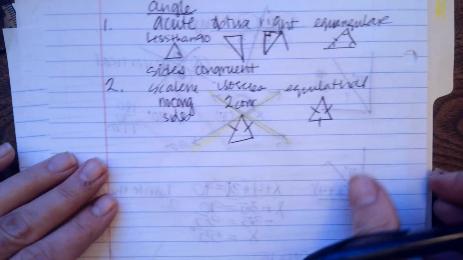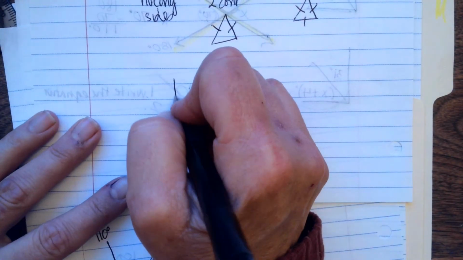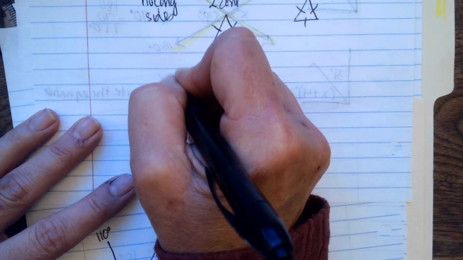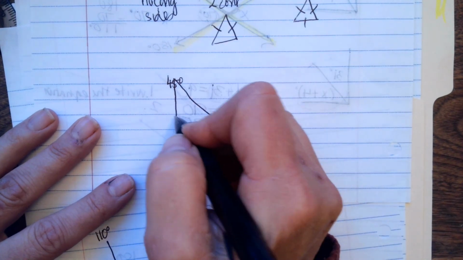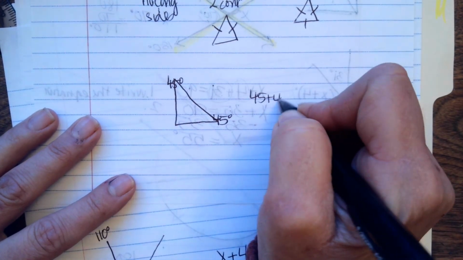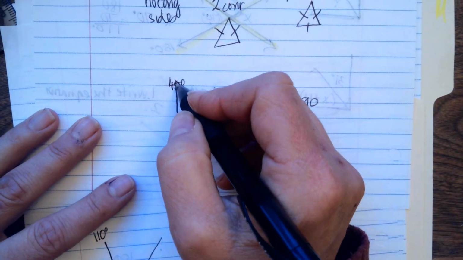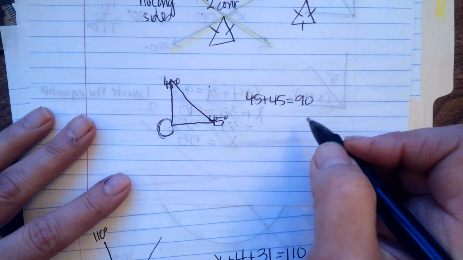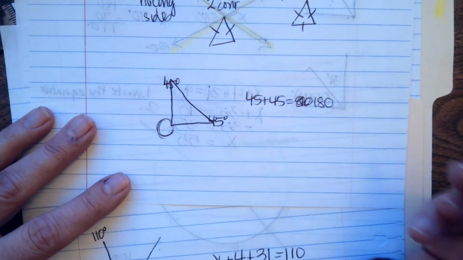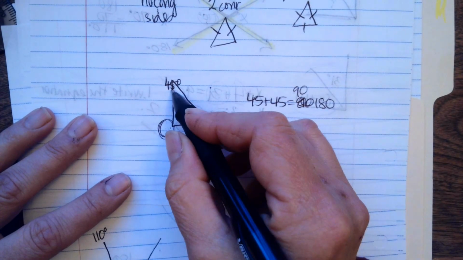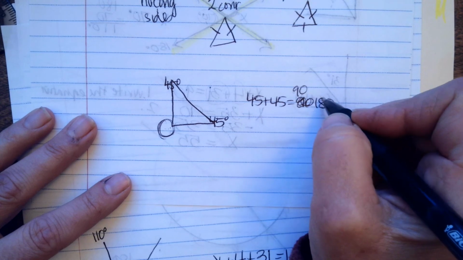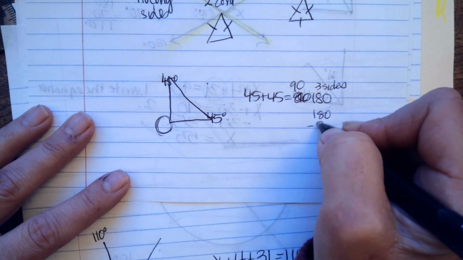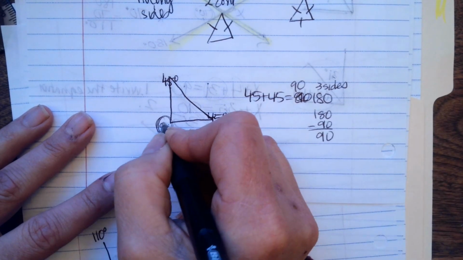For a triangle, we always add the angles up. So if this is 45 degrees and this is 45 degrees, what is this? We would do 45 plus 45 equals 90. And we know that all the angles added together, this plus this plus this, have to equal 180 degrees. So if these two equal 90 and we need all three to equal 180, then we do 180 minus 90. This angle must equal 90.